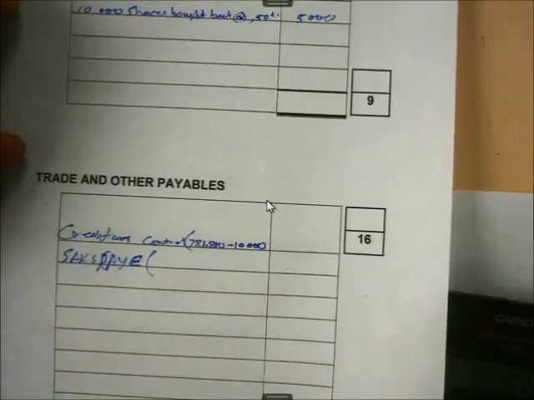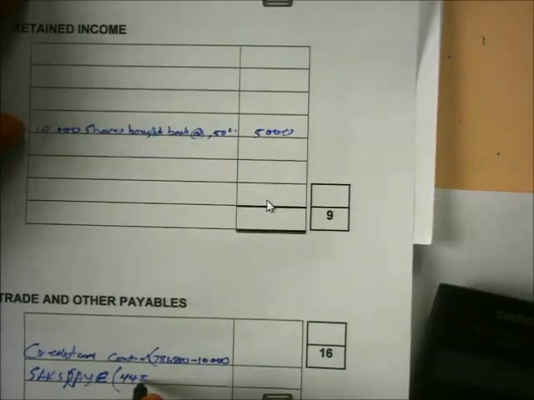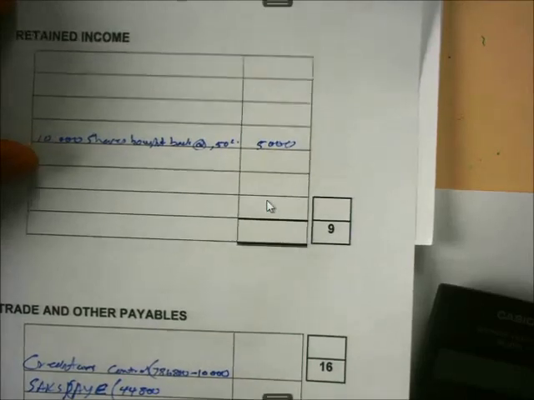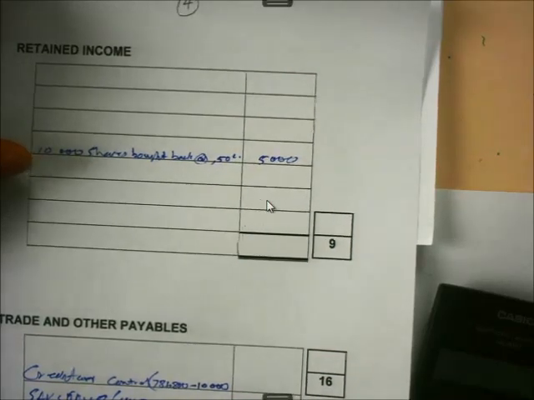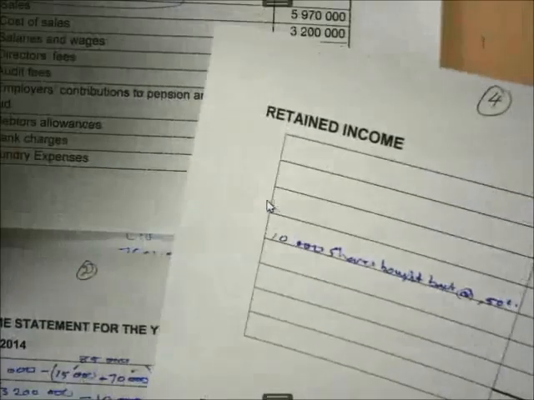And then you open it, SARS pay as you earn is 44,800. You have pension fund. These are amounts that you owe, 15,800. Right. Now, you go back to our adjustment.